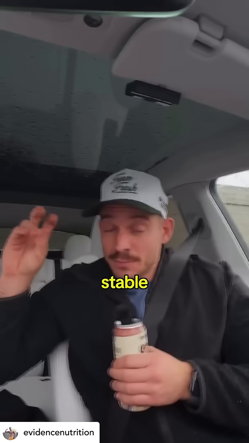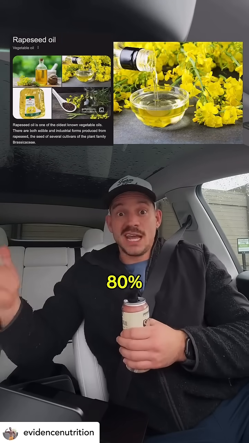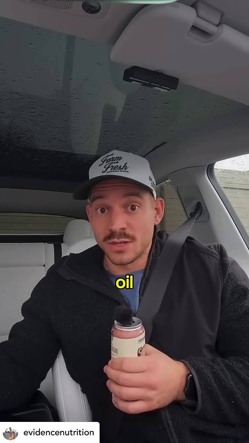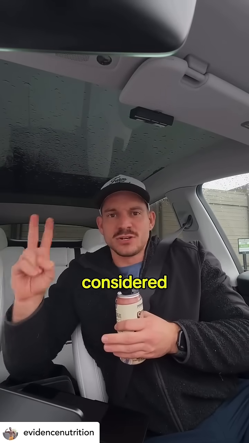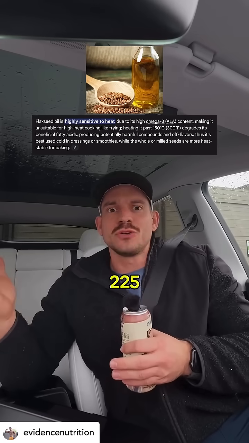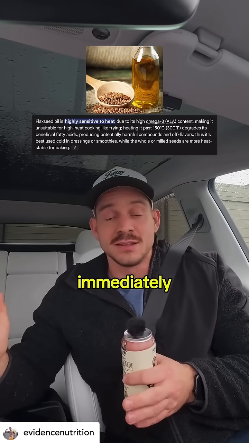The more stable seed oils are things like canola oil, which can be upwards of 80% monounsaturated fatty acids, which is even higher than olive oil in some cases. And then there's oils that are considered like no heat oils, like flaxseed oil, where anywhere above 225 degrees Fahrenheit is too much for them and they would oxidize immediately above that temperature.